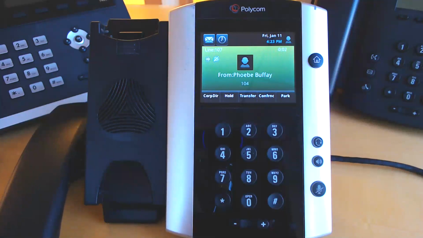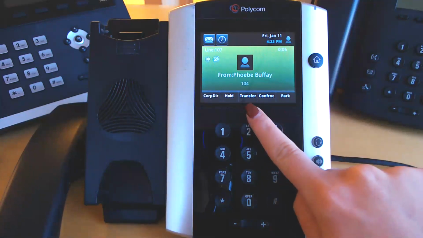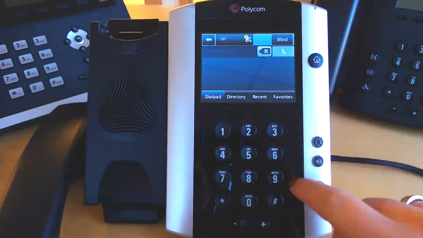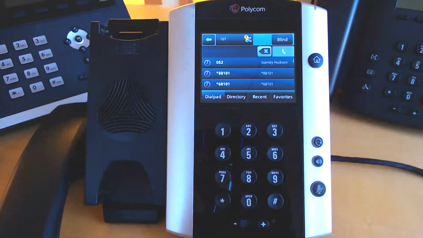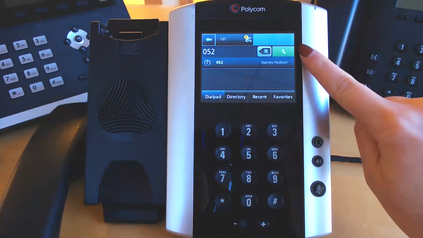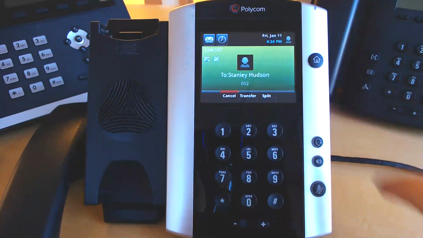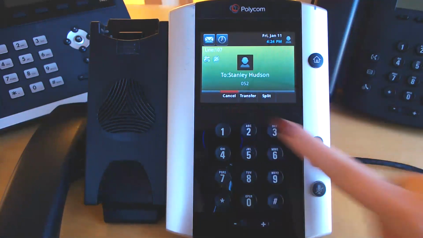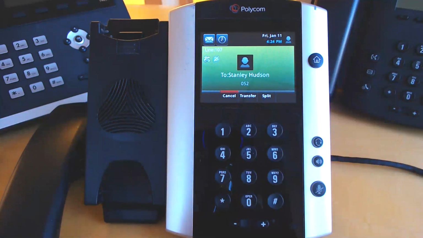To start a consulted transfer while on an active call, click the transfer button in the middle. Now you can enter the extension or 10-digit number and press the green button to send. Here I have a cancel key in the event that this party does not pick up.